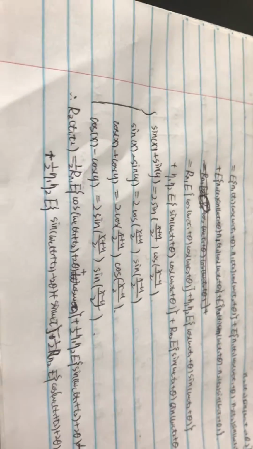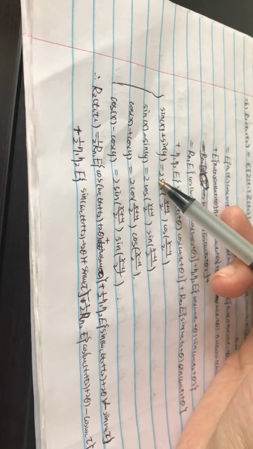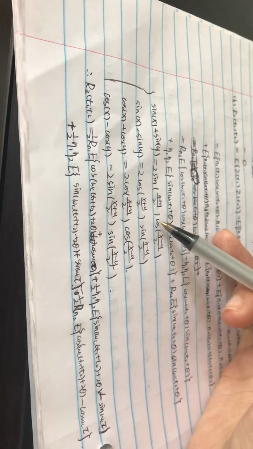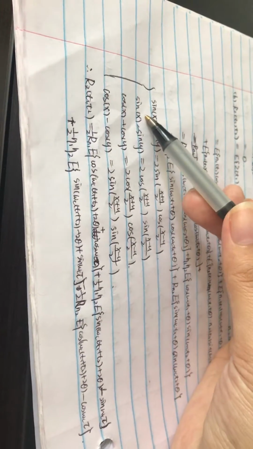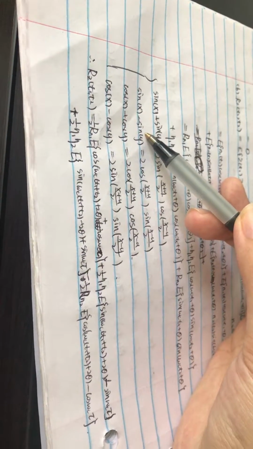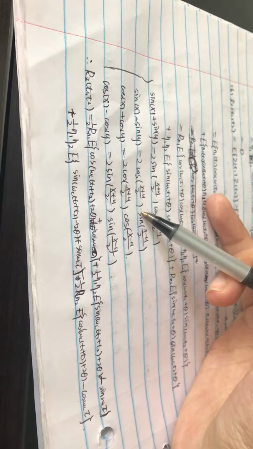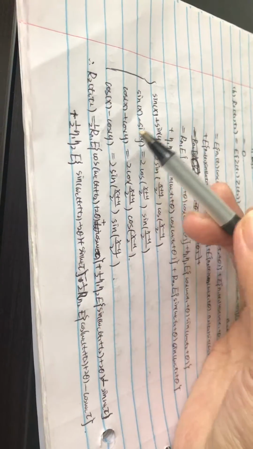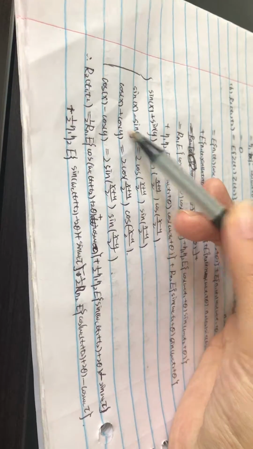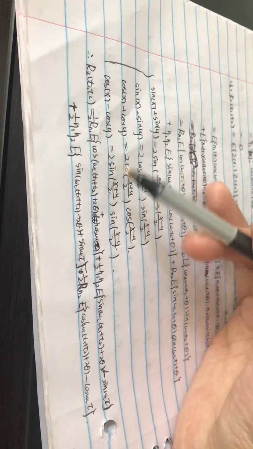From the cosine and sine identities, we have these formulas: sine x plus sine y equals 2 sine cosine, sine times sine, cosine times sine, and cosine plus cosine equals 2 cosine cosine.